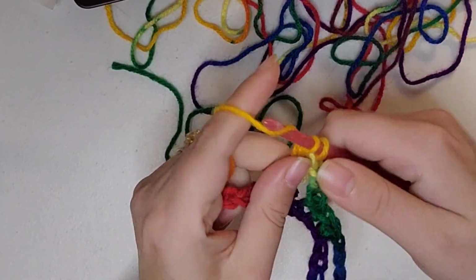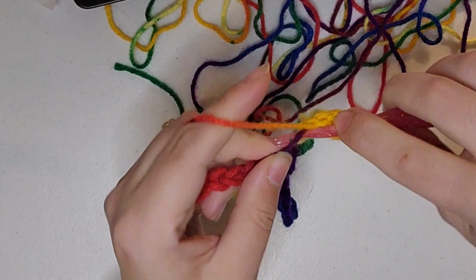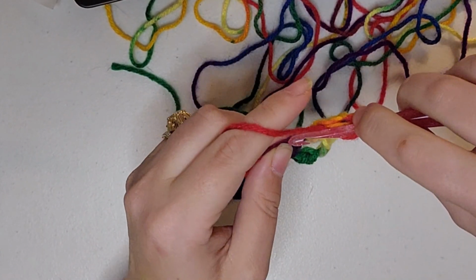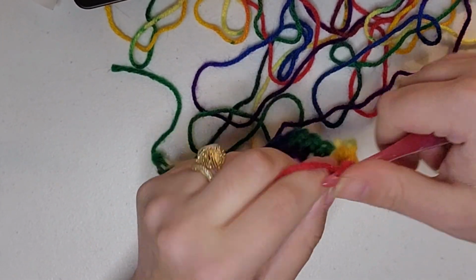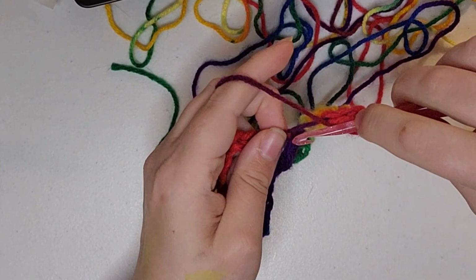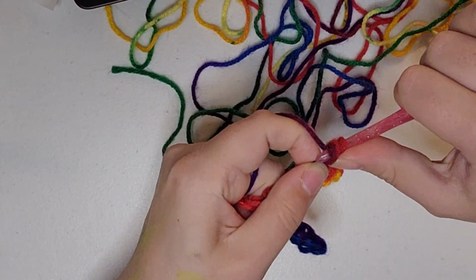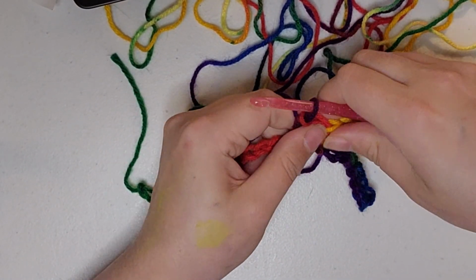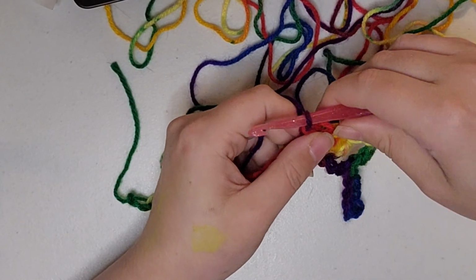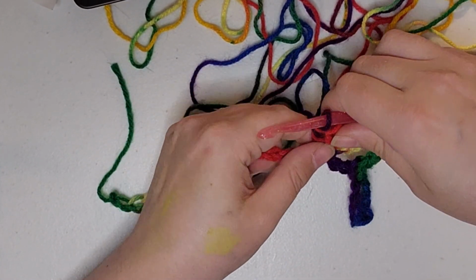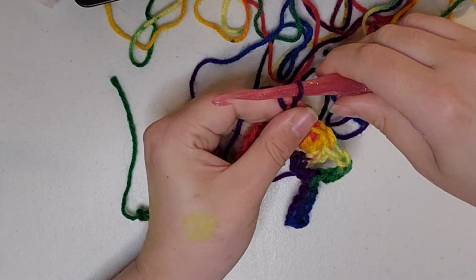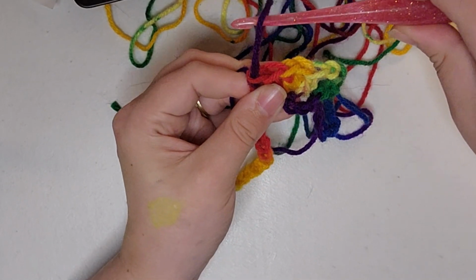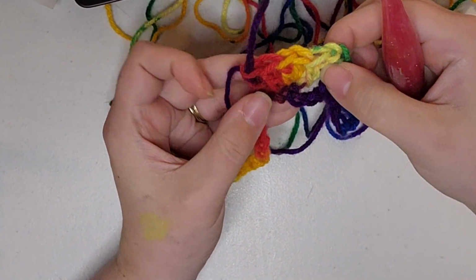1, 2, 3, 4, 5. So I had never done a popcorn stitch before, and when I maybe did it last time, I was very nervous. It was very foreign to me. So you want to pull up your yarn a little bit so that it doesn't immediately come out when you pull your hook out like that.